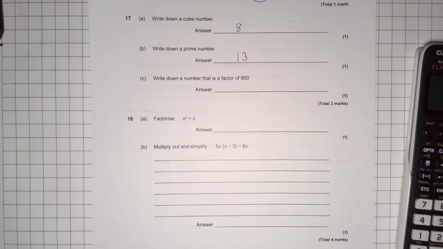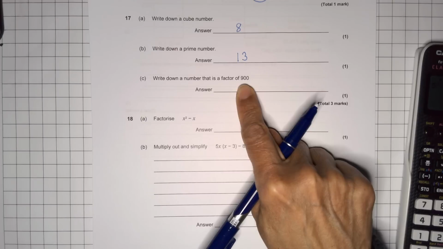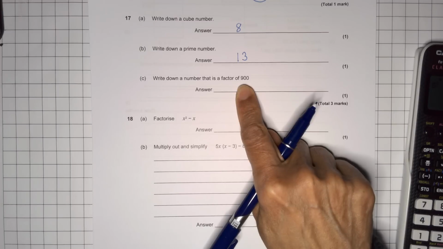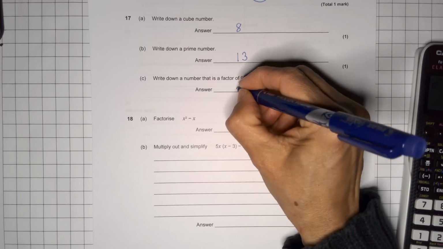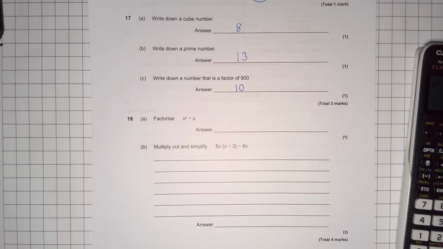Now factors are what make this number up in a multiplication. So you can imagine something like 9 times 100, or you can imagine something like 90 times 10. So there's so many different options. I'm just going to go for a nice easy one, 10. Because if I divide 900 by 10, I will get a whole number coming out, so that's a factor.